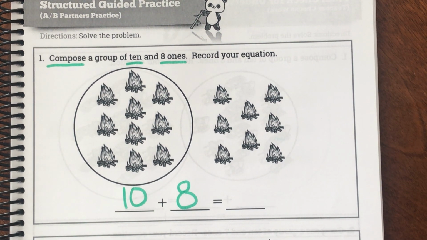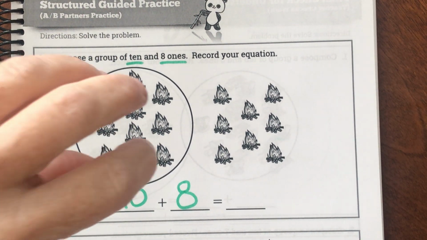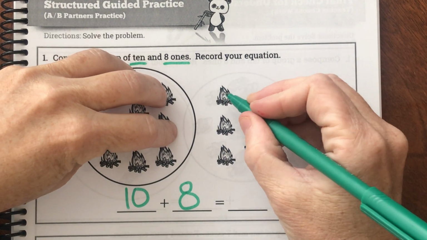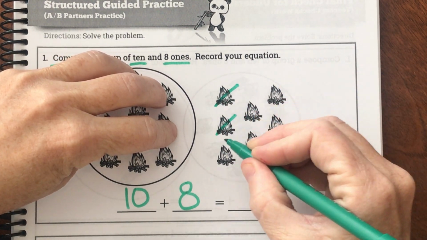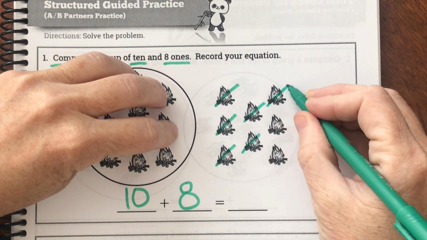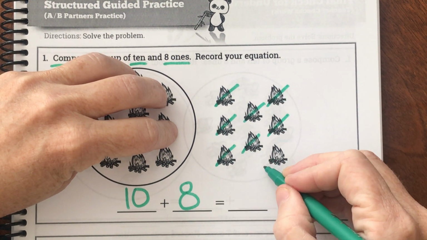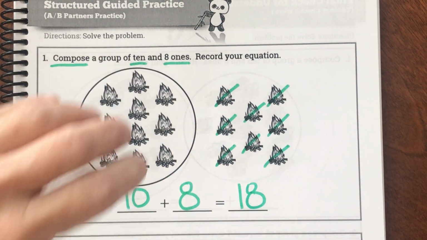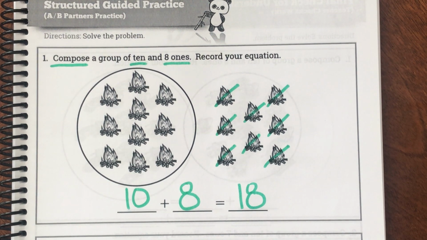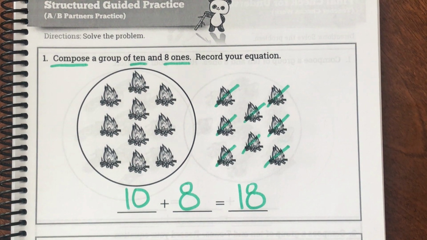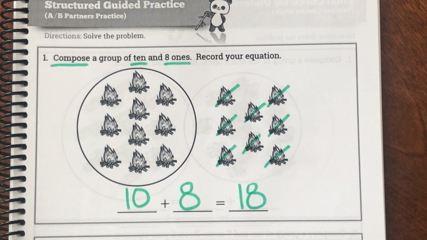Okay, now they want us to compose them and put them together. So what are we going to say? We're going to say we have 10, and then we're going to count on. So ready? 10, 11, 12, 13, 14, 15, 16, 17, 18. So when we compose those, we got 18. Okay, and that's nice when we know we have a group of 10 that we could start with. That makes it easier for us, friends. Okay, let's look at our next one.